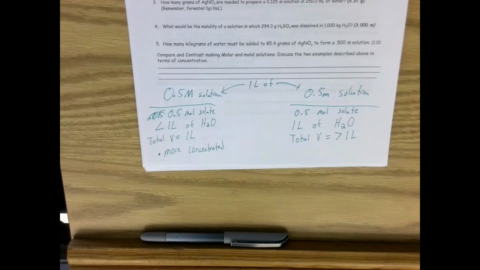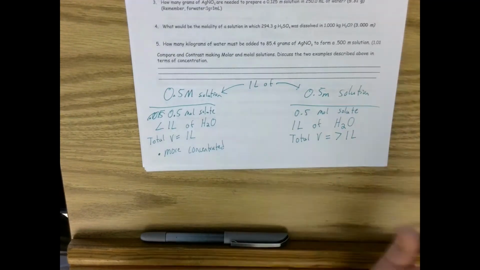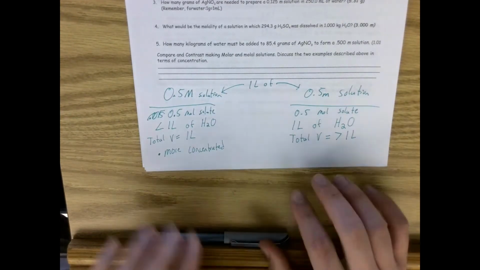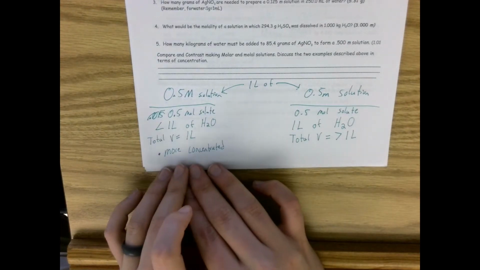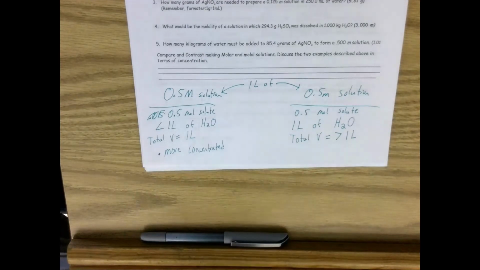Does that make sense? This example only worked out nicely because we used water as a solvent. For this class we'll always have water examples. So is it drastically more concentrated though? No, it's very similar.